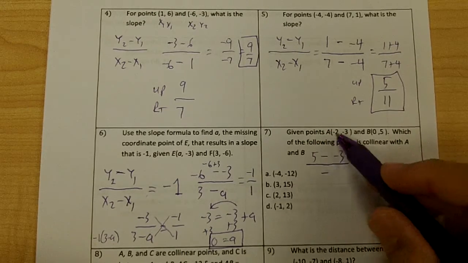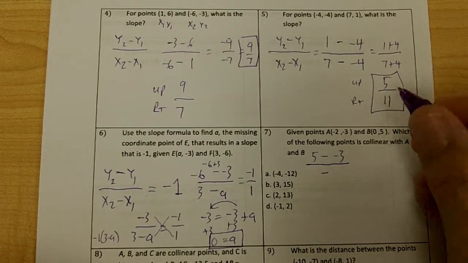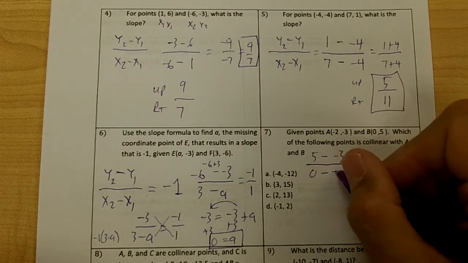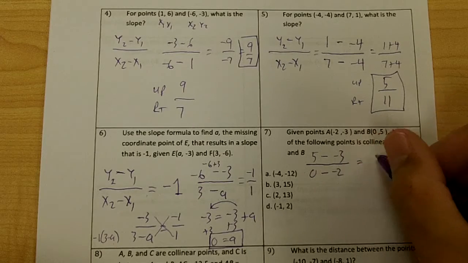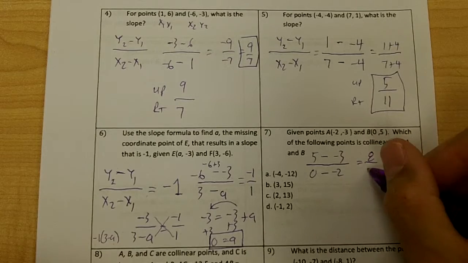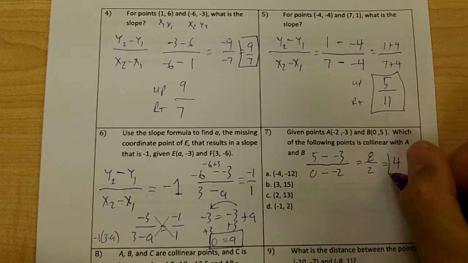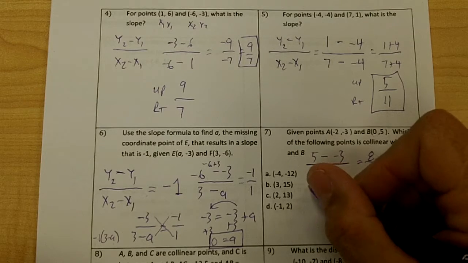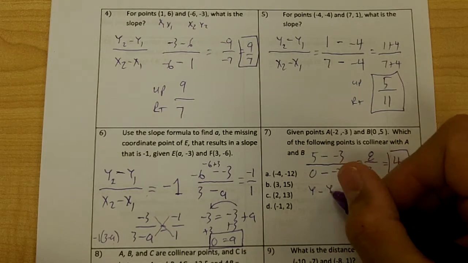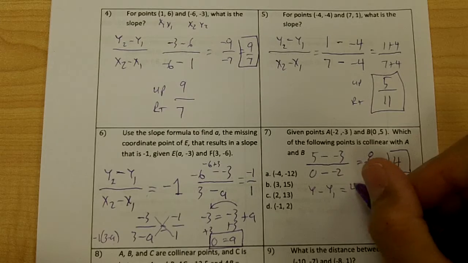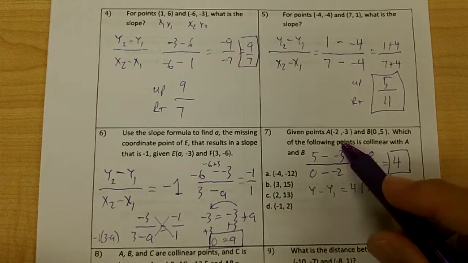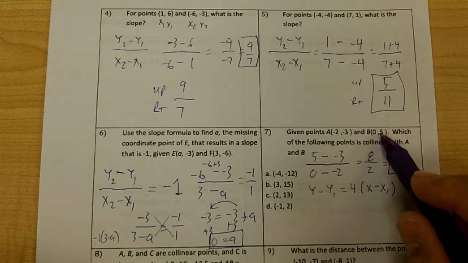Technically, the easiest way to do this is to graph these 2 dots and then plot them. And then on the bottom, I'm going to put 0 and -2. Find my slope. It's going to be 5 plus 3, which is 8, over 0 plus 2, which is 2. My slope's going to be 4. Okay, so now I'm going to use point slope. y minus y1 equals 4 parentheses x minus x1. And I'm going to use one of these points. Let's use the (0, 5).